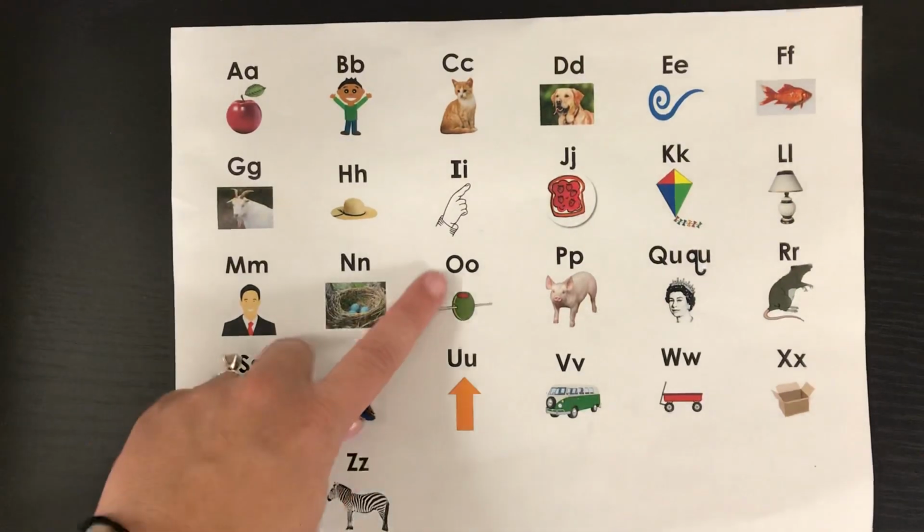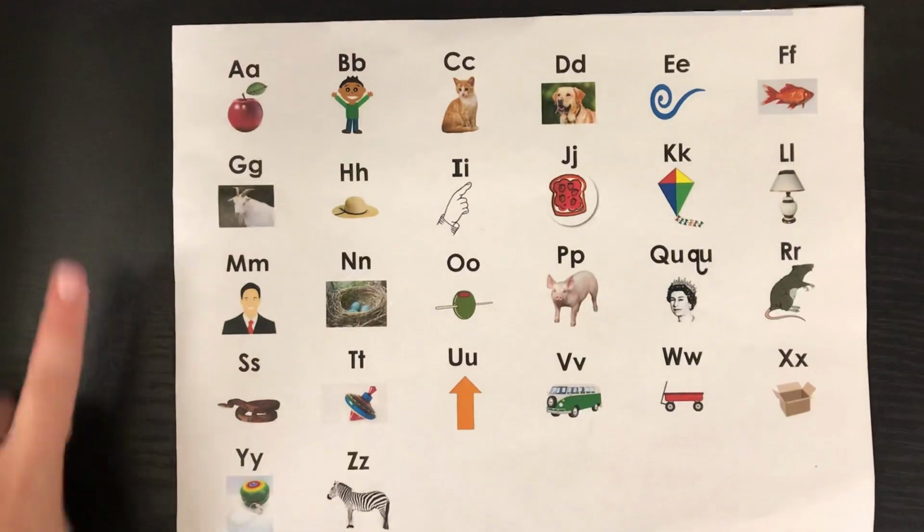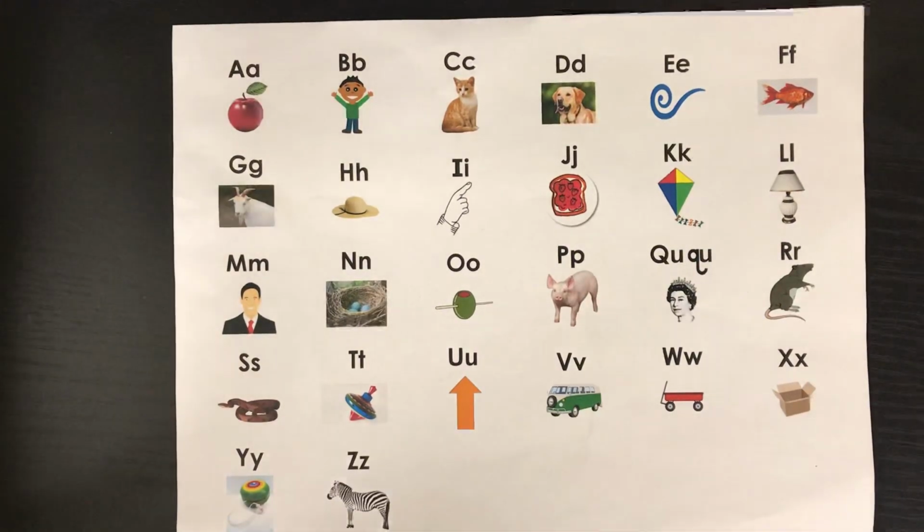Then you could point to O, and they'd know O, olive, ah, and they'd know O says ah, and then point to the goat, and they'd know G, goat, G, G says G. And then they'd be able to blend those sounds, D, og, dog.